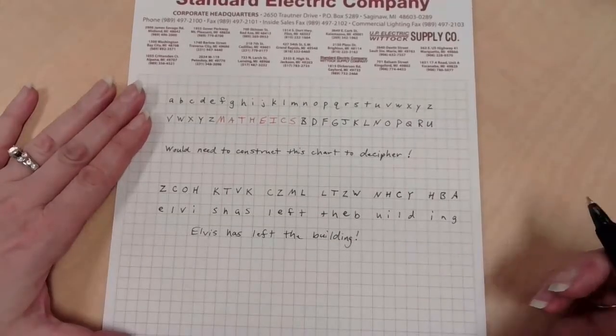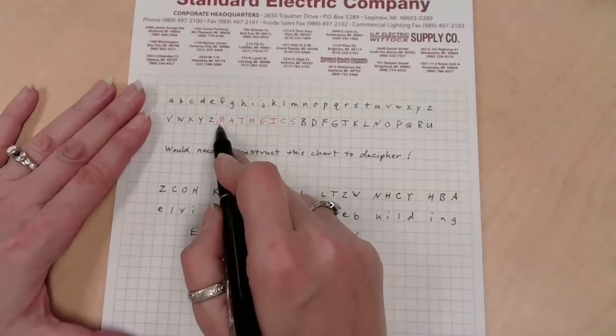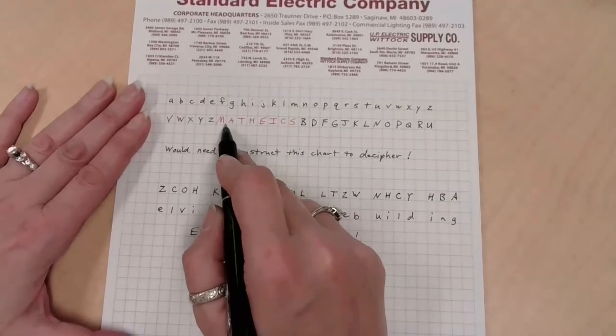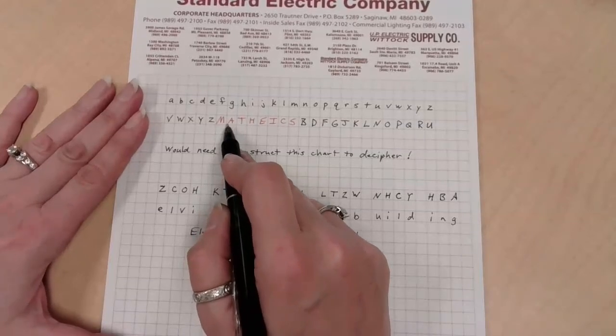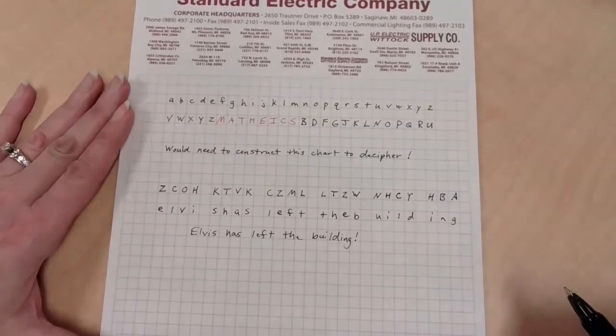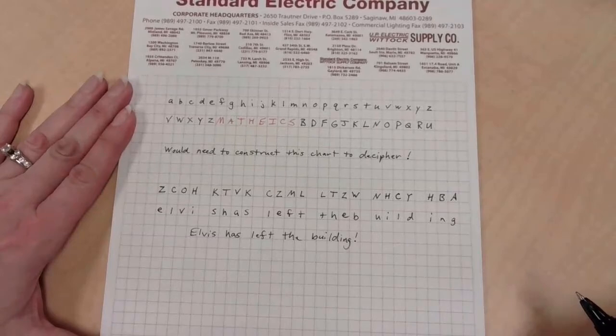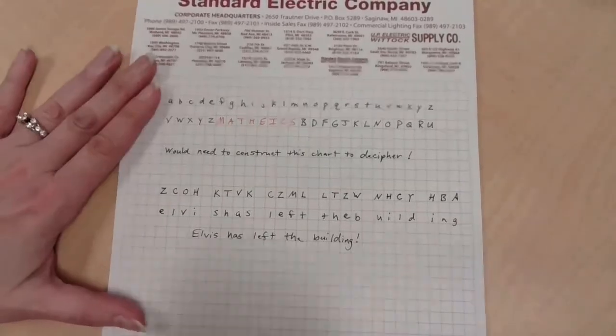It doesn't make sense because to have M being represented by F and A represented by G, M and A are nowhere next to each other at all in the alphabet regularly, so it's a little confusing to take apart, but kind of fun. Okay, enjoy, have fun, practice.